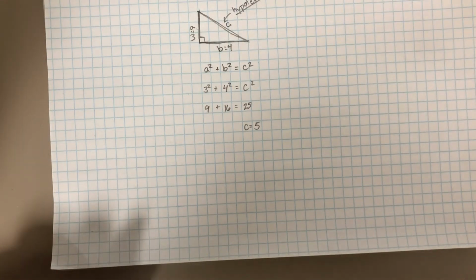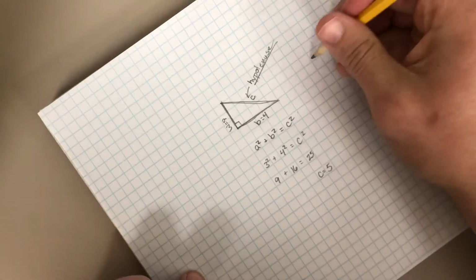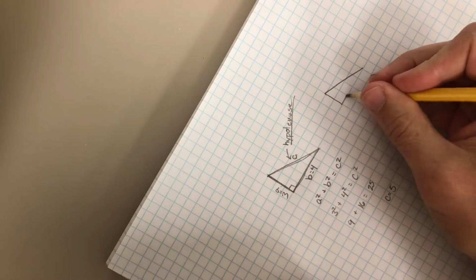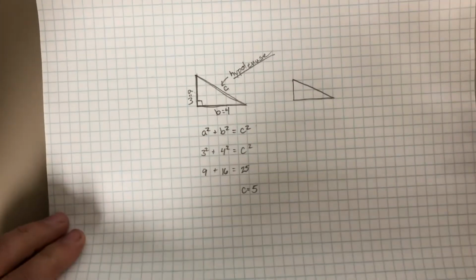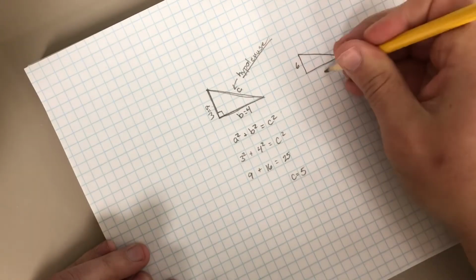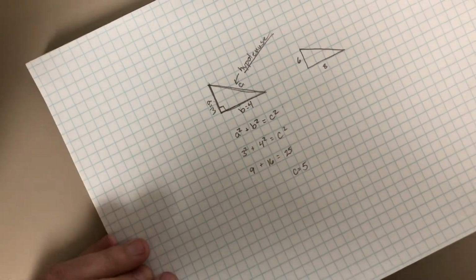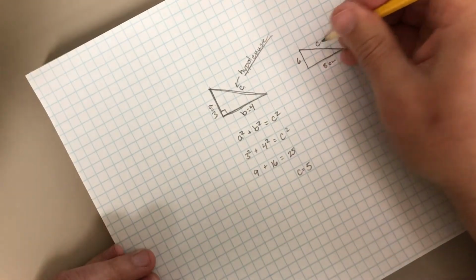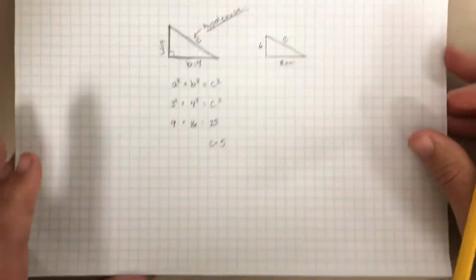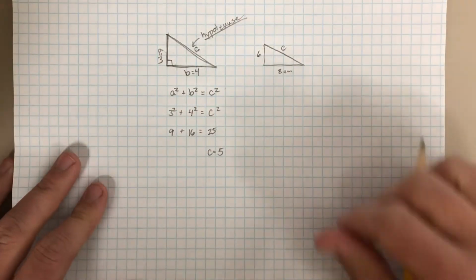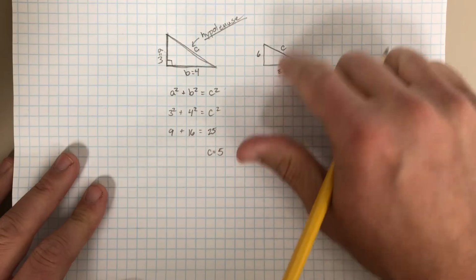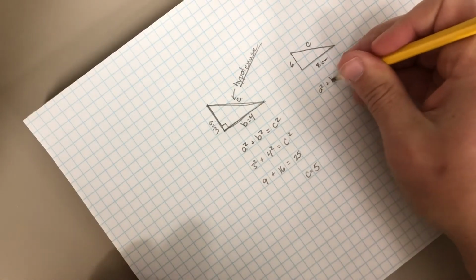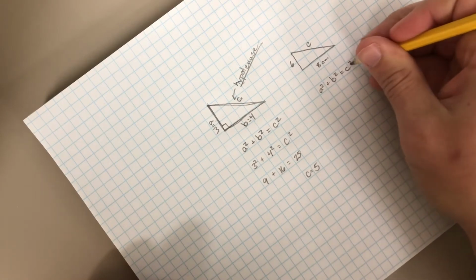So let's take a look at example 1. They give us a right triangle, and they tell us that one side is 6, one side is 8, and we're dealing in centimeters, but they don't tell us what this side is. Well, we can figure that out the same way we did here. A squared plus B squared equals C squared.